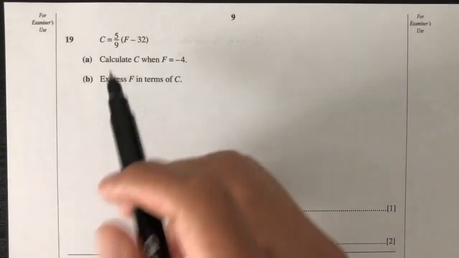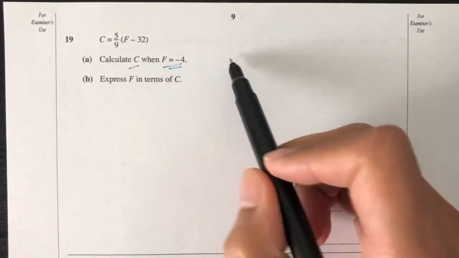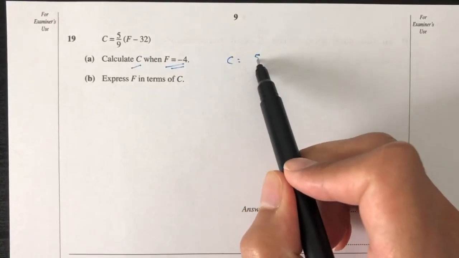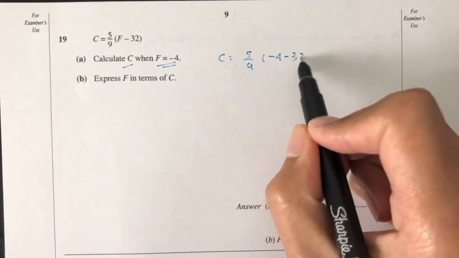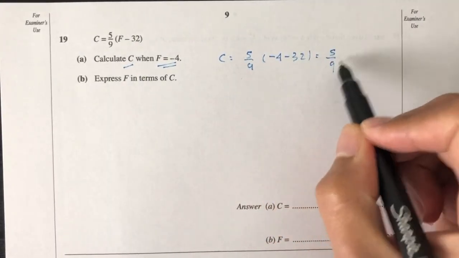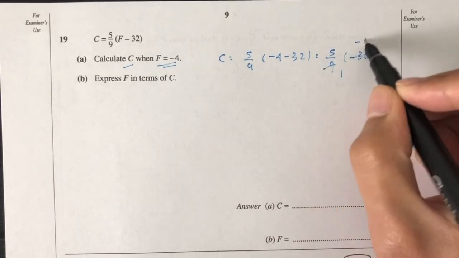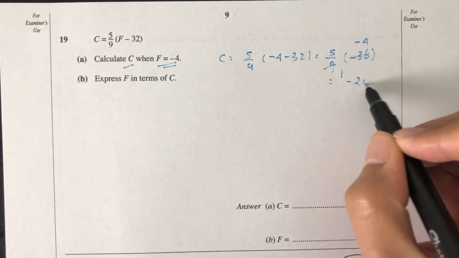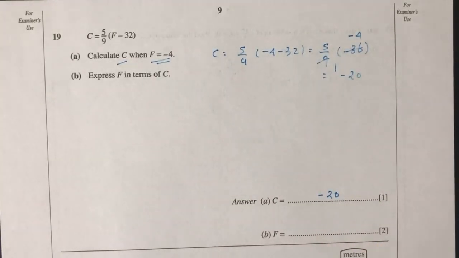Question 19, we have C equal to this. Now calculate C when F equal to minus 4. So C equal to 5 over 9, F is minus 4 minus 32. That becomes 5 over 9 times minus 36. 1 times minus 4, that will be minus 20. Your answer is minus 20.